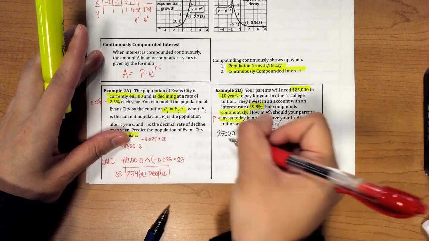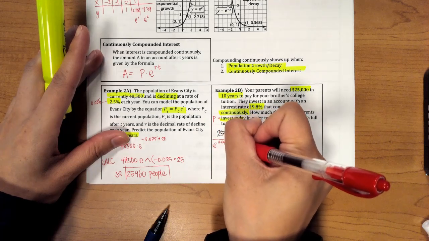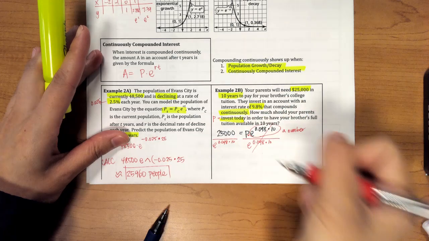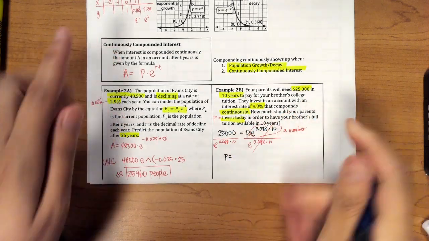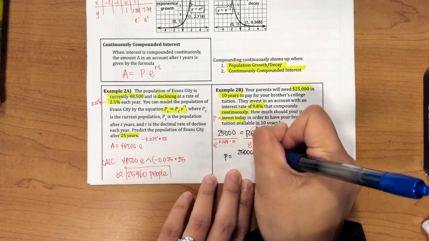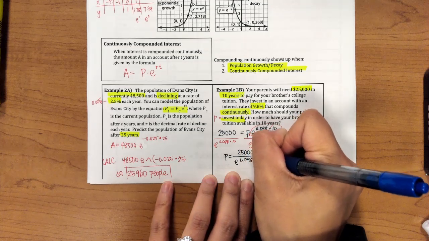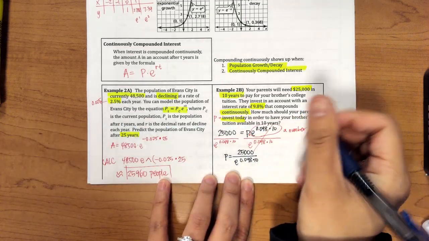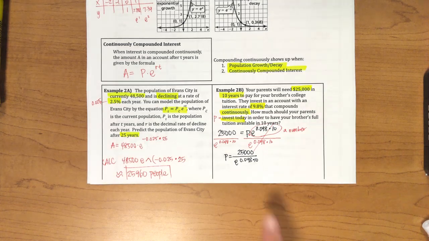And what I divide on one side, I must divide on the other. And this cancels out. So now I have P equals, I'm just going to flip the sides, 25,000 divided by e to the 0.098 times 10. And you can type that directly into your calculator, no extra parentheses except for this part.